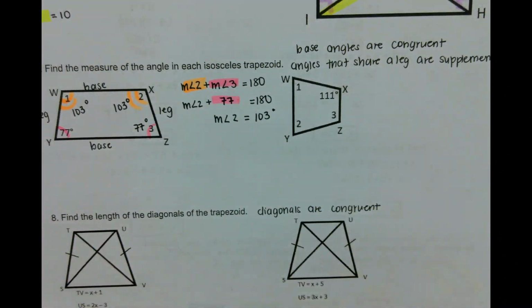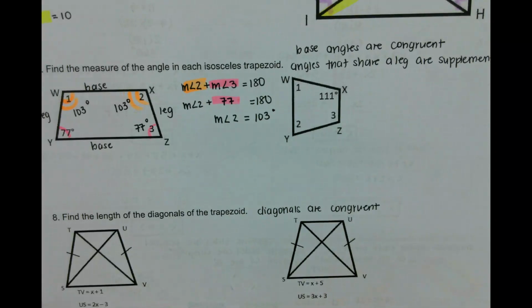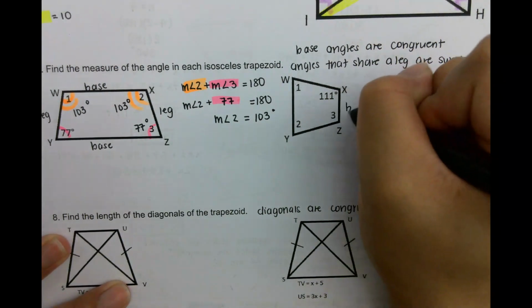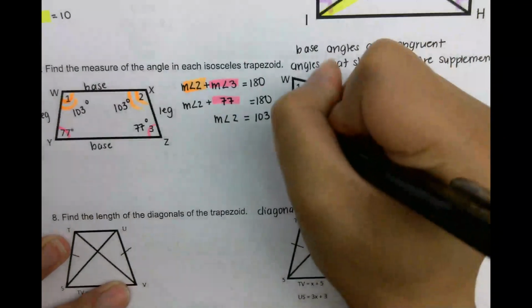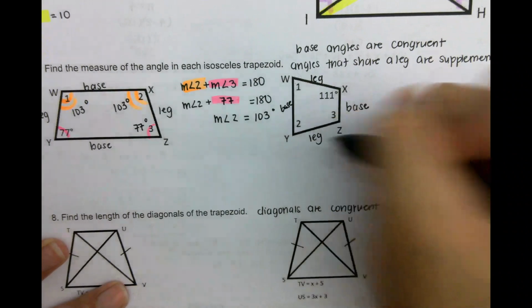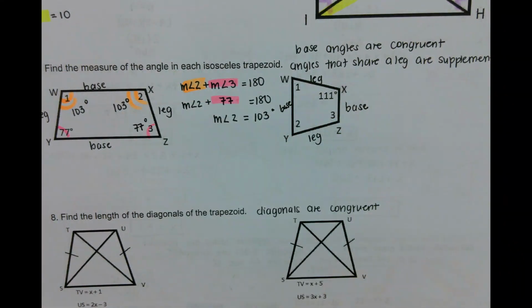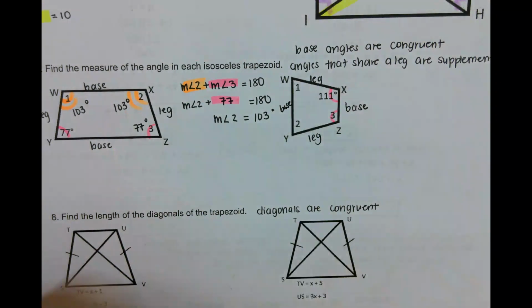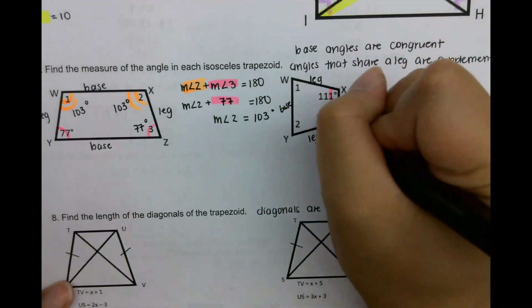Okay. Next one is the same. Okay, so here, this time, these are the two bases. They're the ones that are parallel, so base and base. Okay, that means these are the legs. Base angles are congruent, so that means this and this is congruent, which means angle 3 is 111 degrees as well.